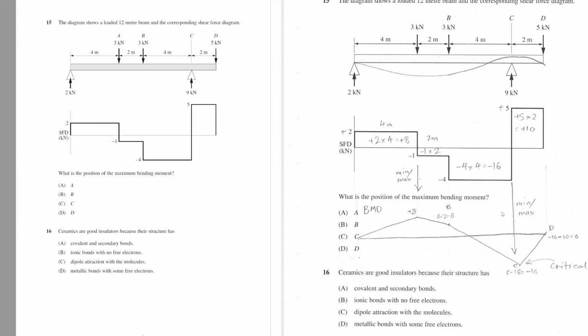If I did this question, I wouldn't have drawn the bending moment diagram. I drew it because I'm trying to explain it. I've looked at this question lots of times. I really like this question. And you can say, well, the maximum or minimum bending moment is either going to be the left-hand side or the right-hand side. And you can just say, well, 8 or 10, which one's bigger?